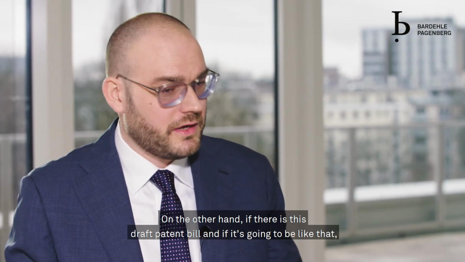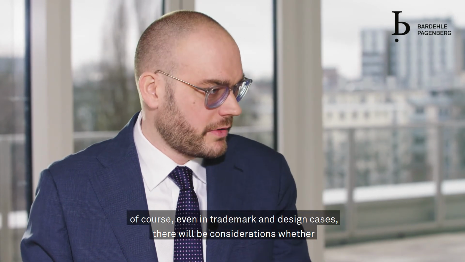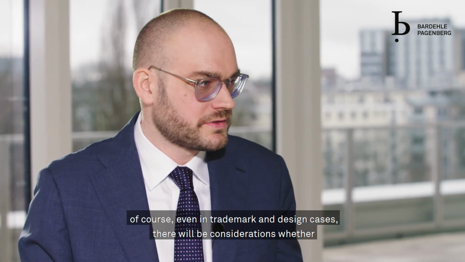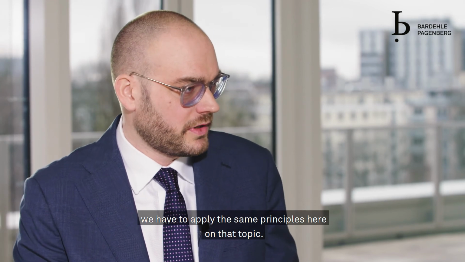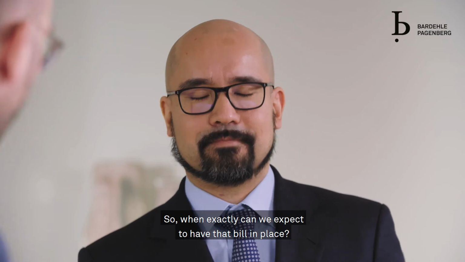On the other hand, if there is this draft patent bill and if it's going to be like that, of course, even in trademark and design cases, there will be considerations, okay, do we have to apply the same principles here on that topic? So when exactly can we expect to have that bill in place?